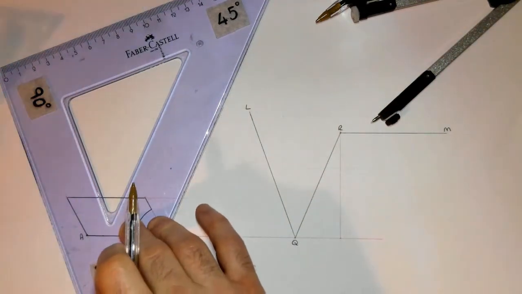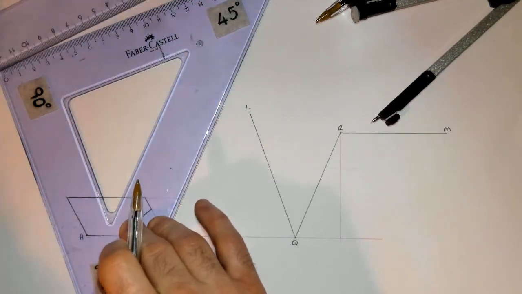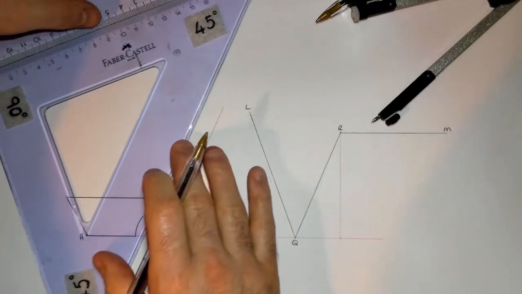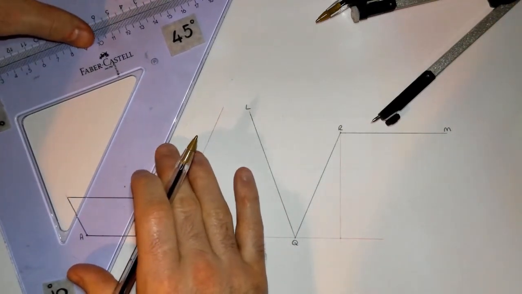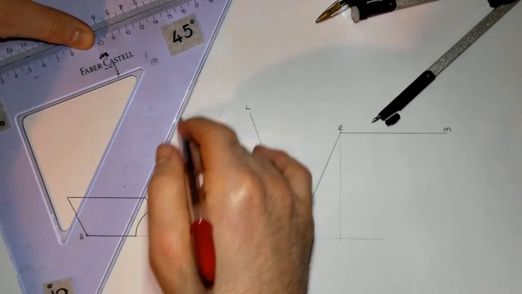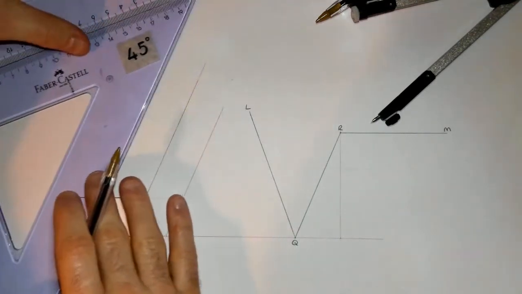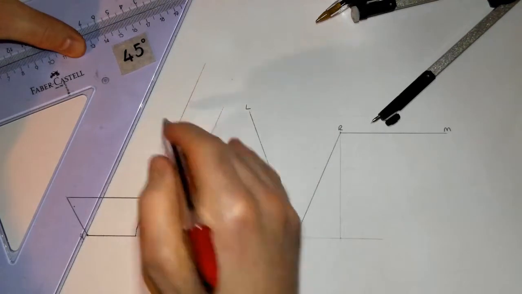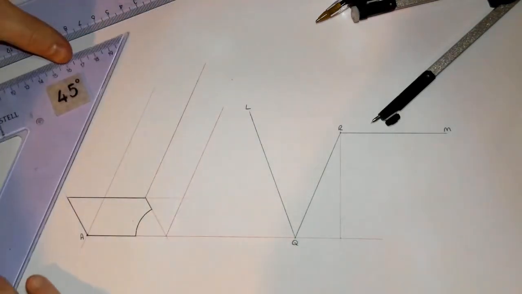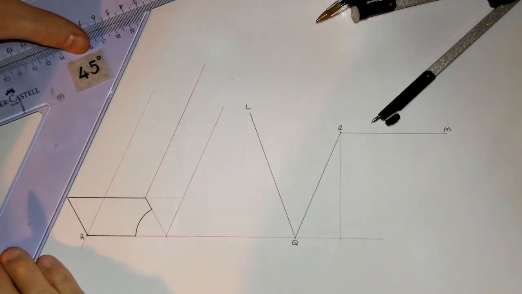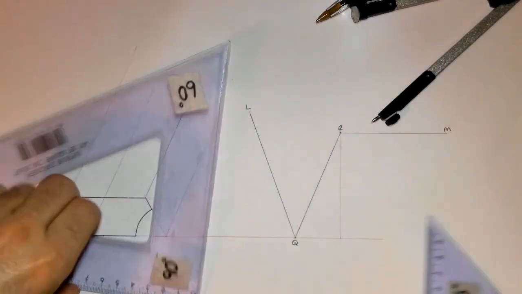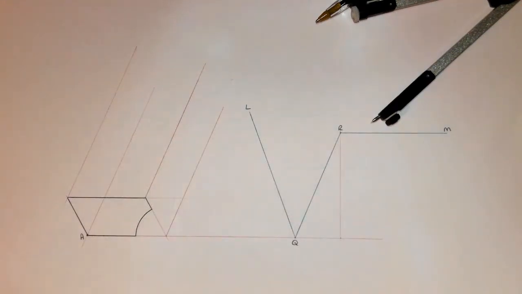Okay, and just as my visualizer is in the way now, I'm just going to move my set square. So I'm going to start sliding downwards now from this point. Might go a little bit further, I'd say, from this point, and also the last one from this point. Okay, so somewhere up along there, guys, is all of our points.